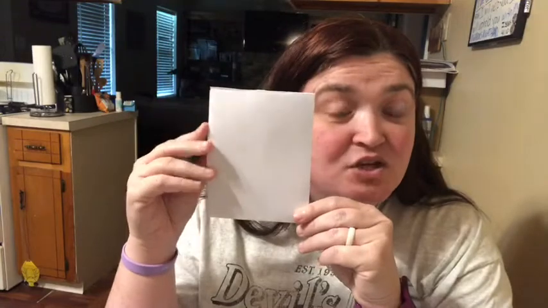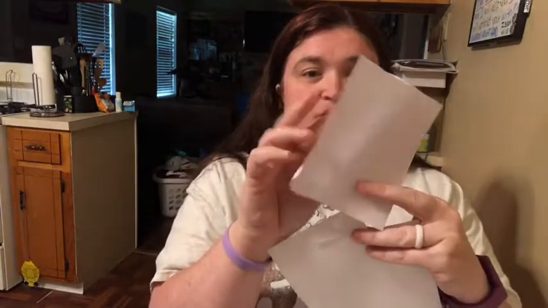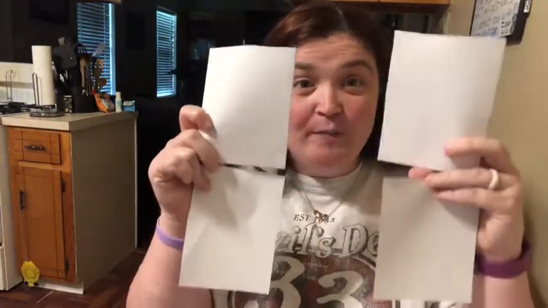Now, I took a piece of paper earlier and I broke it into some smaller pieces. Now, this size that you see is not the full size of the piece of paper. This is 1. There's 1. There's 2. There's 3. There's 4. I have 4 pieces.